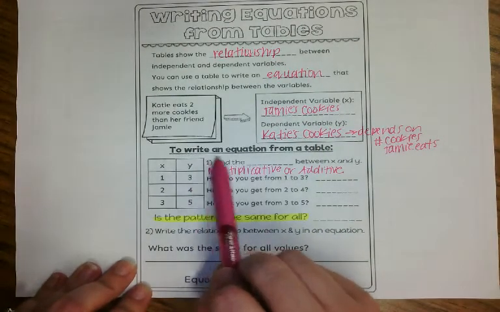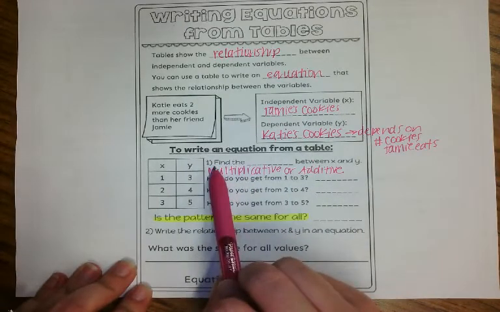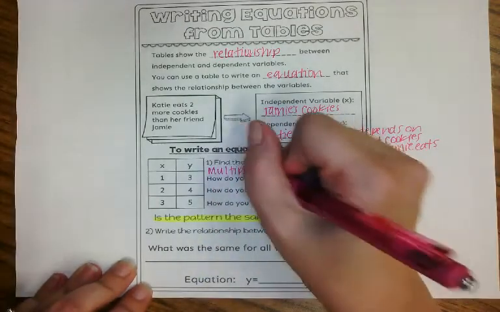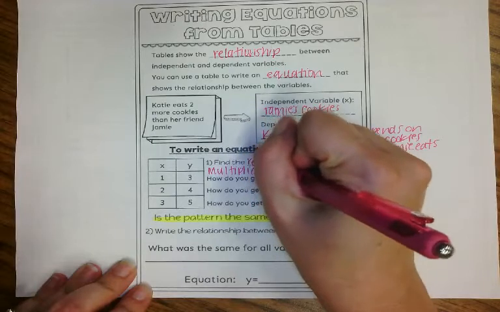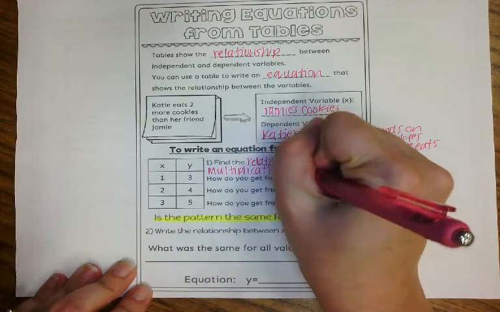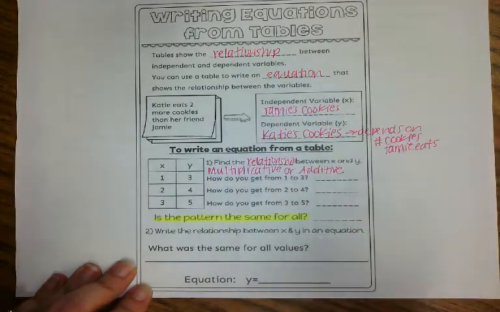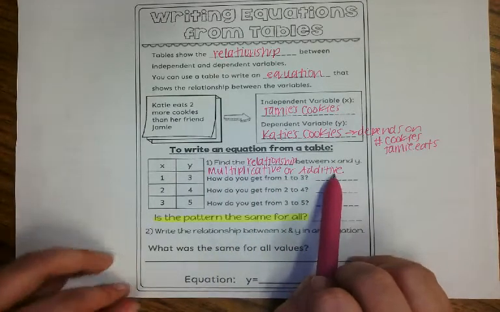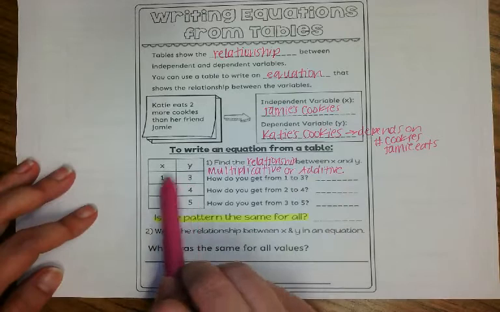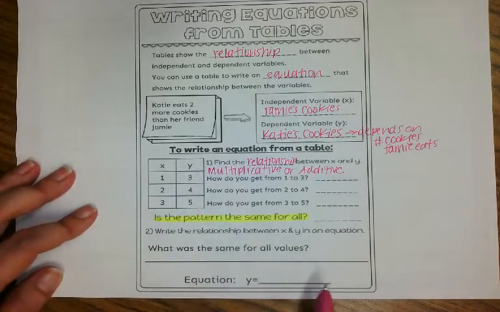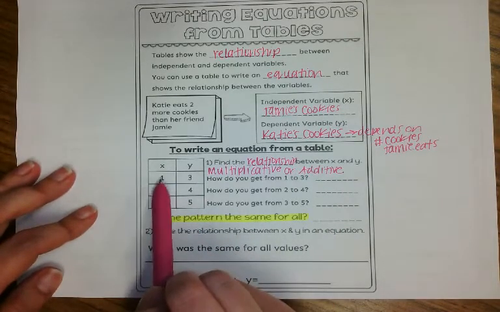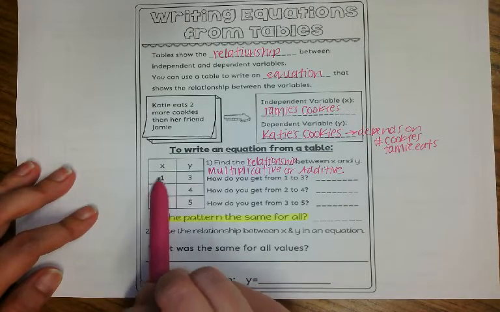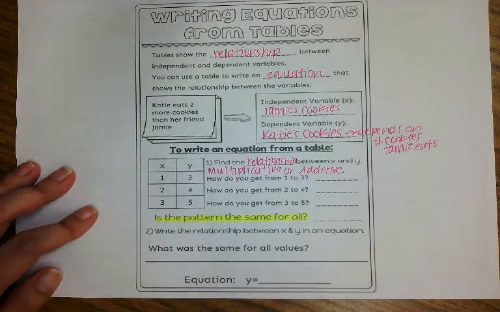Okay, so to write an equation from a table, the first thing you're going to do is find the relationship between x and y. And remember that relationship can be multiplicative or additive. So to use this table as an example, we want to ask ourselves, what can we multiply by 1 to get 3, and what can we add to 1 to get 3?